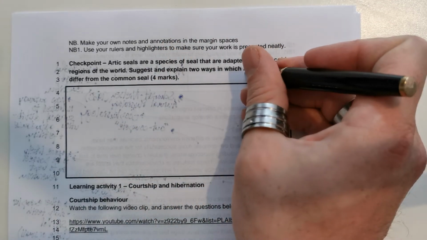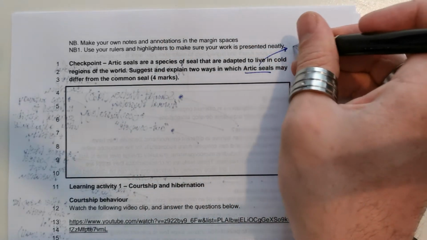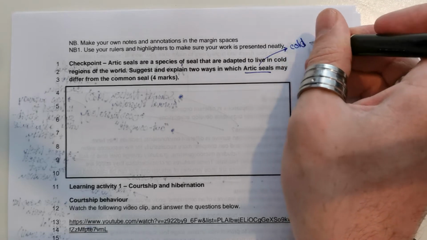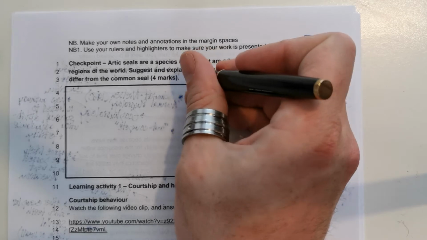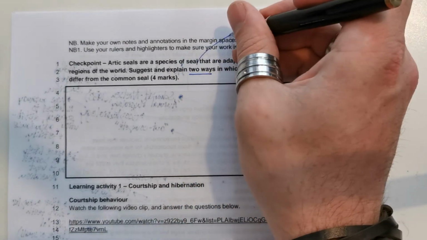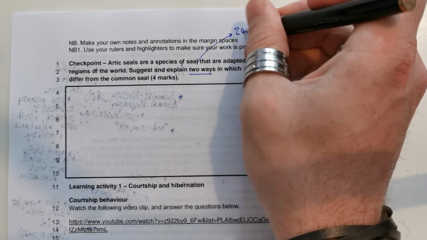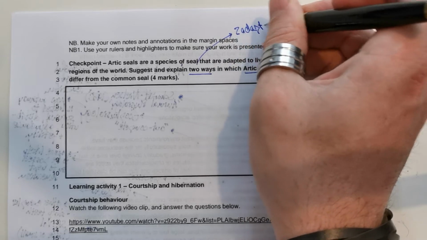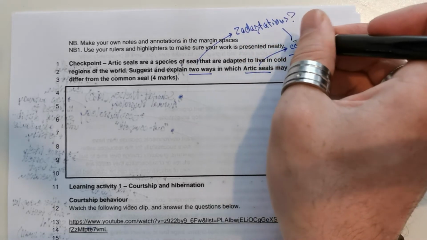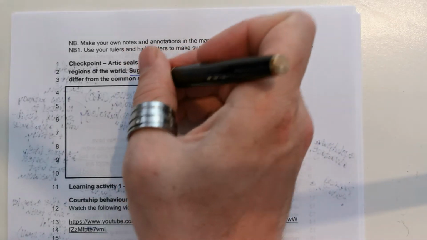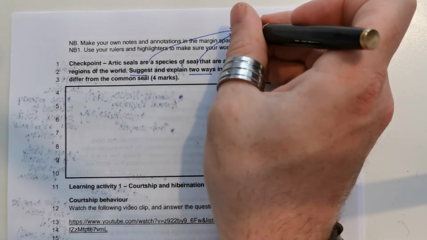So Arctic seals is all about the cold. So 2 ways, 2 adaptations that allow it to live in the cold. So that's what is meant by the term suggest.